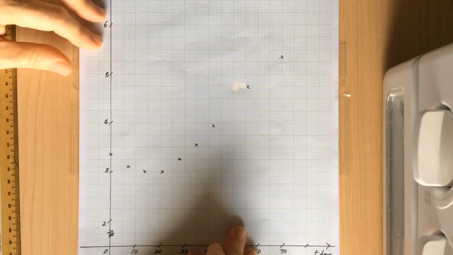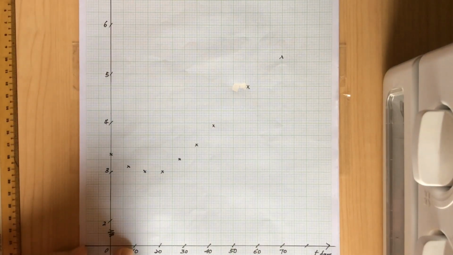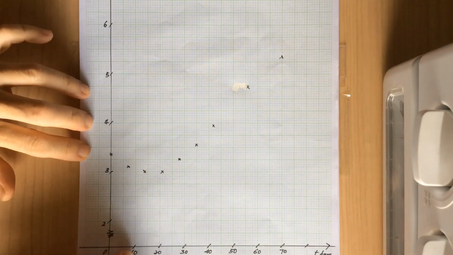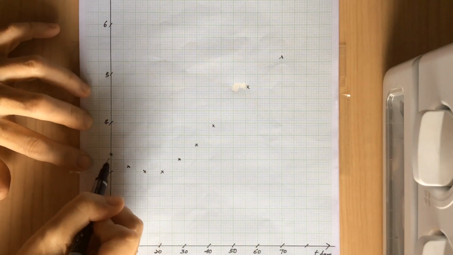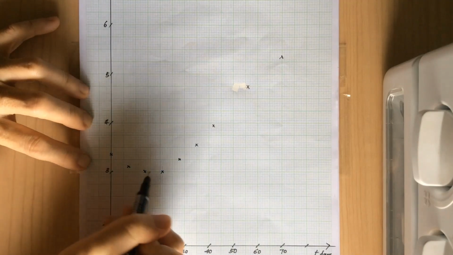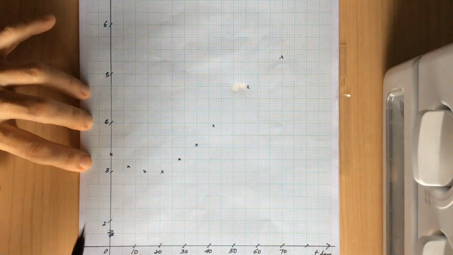Okay, no choice, we are going to join them by a curve. Since we don't have a curve ruler, maybe you use a pencil to draw it first. After you draw it and it's okay, then you use a 2B pencil to draw it.